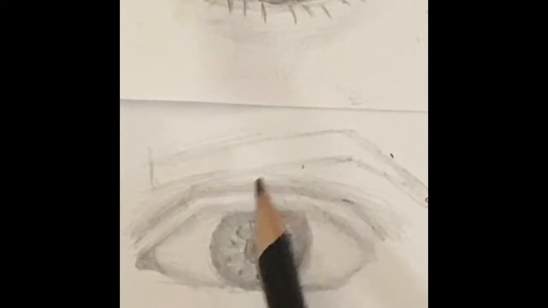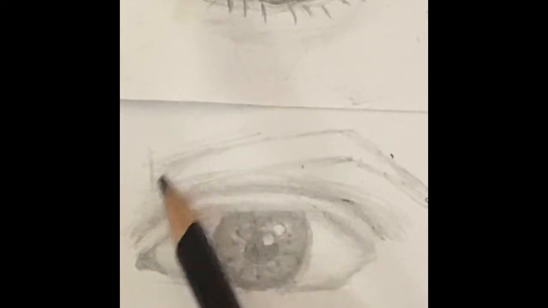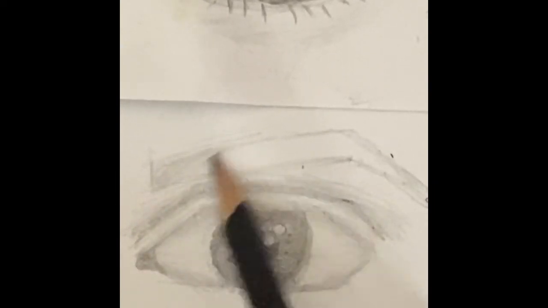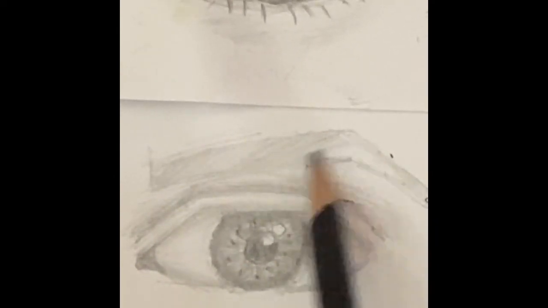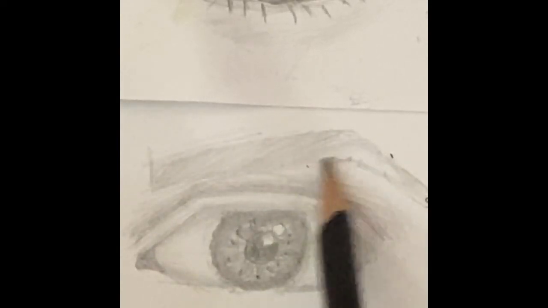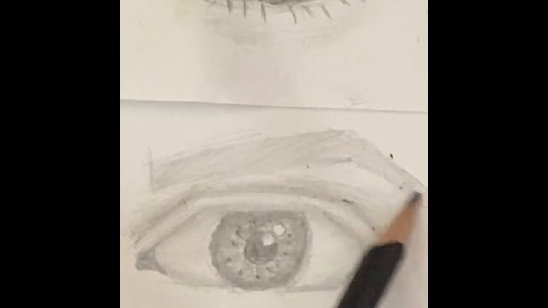Now moving on to the eyebrow. You want to block in the eyebrow with a shade of gray. Shade very close together. You want to block in with a very light gray or mid gray, because when we start layering the texture of the eyebrow, you shouldn't have any white on the eyebrow, really, or much at all.